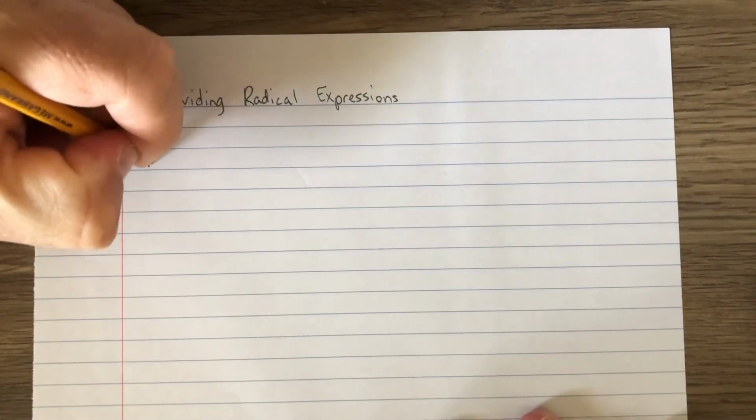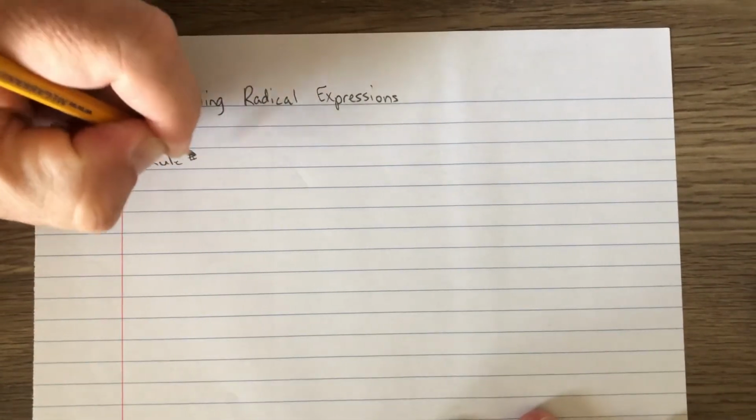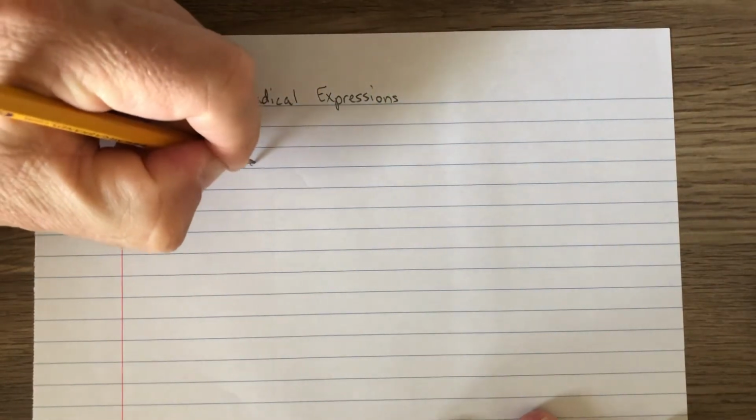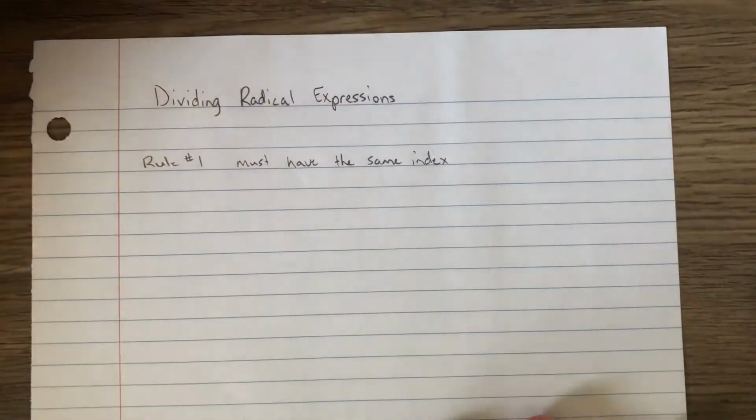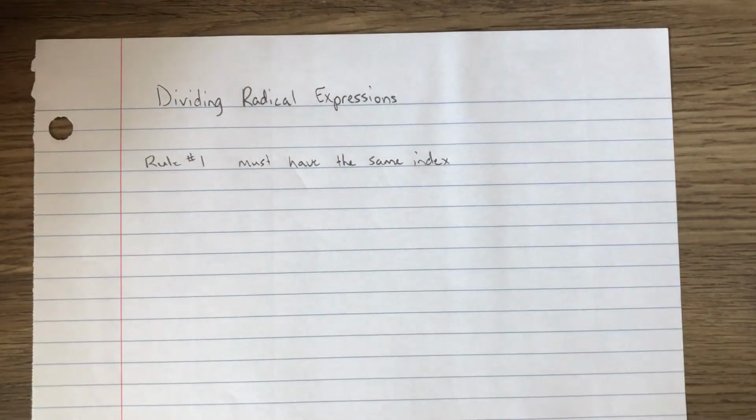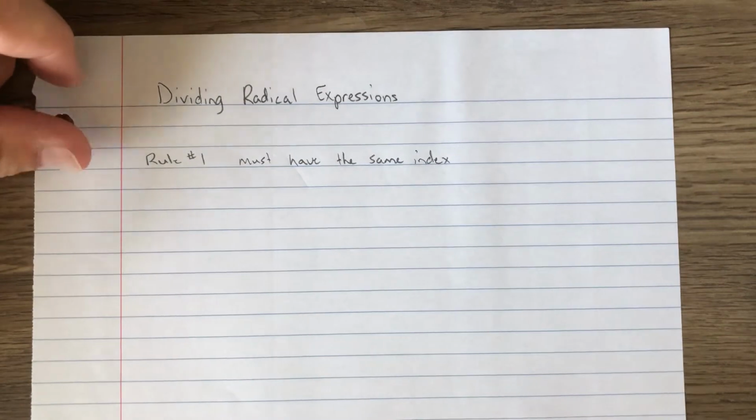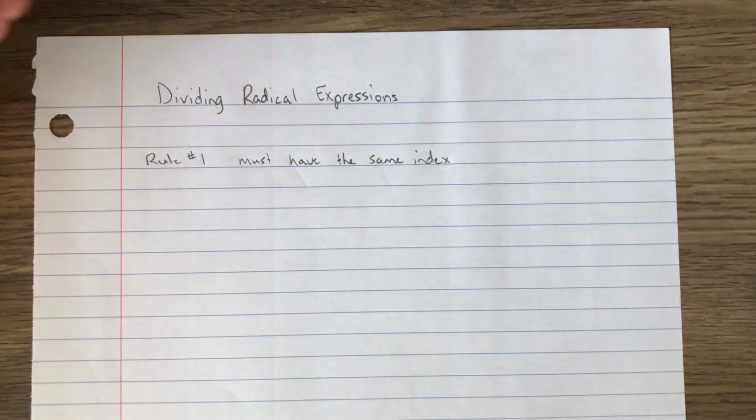All right, so the rules. Rule number one is that we must have the same index. So just like multiplication, it's got to be a square root divided by a square root or a cube root divided by a cube root. In this video, we're really going to focus on square roots, but that's the rule. You can't have something that has two different indexes and divide them.